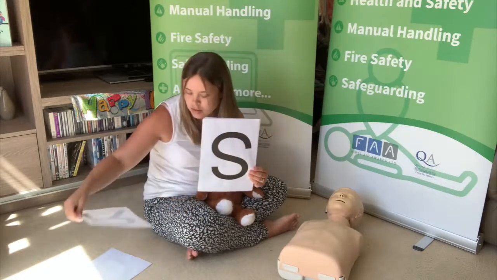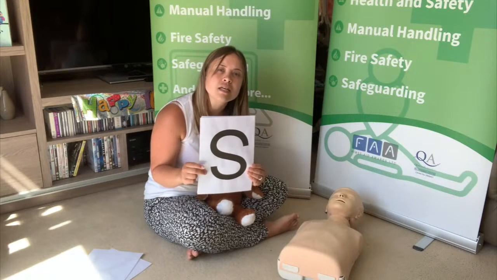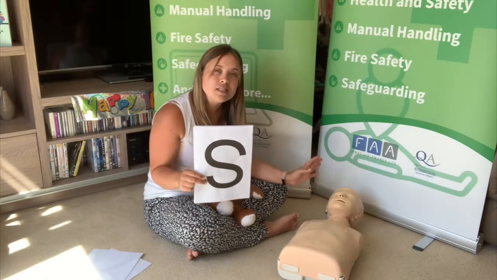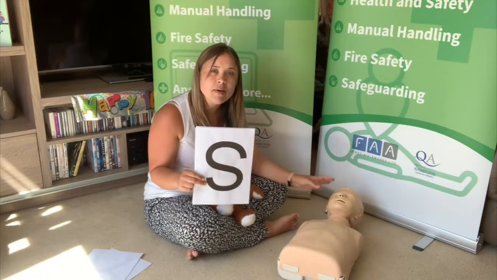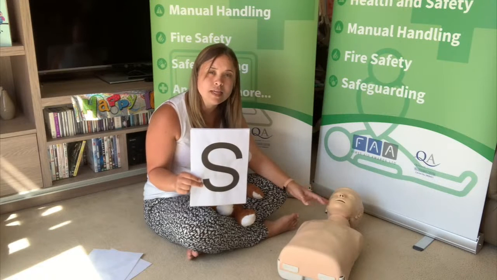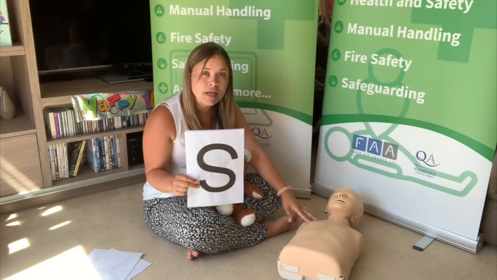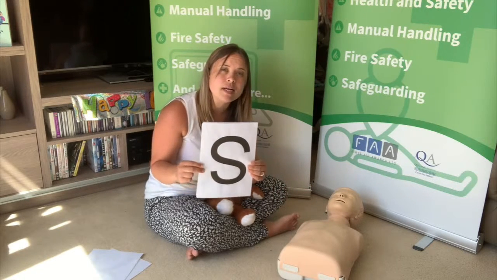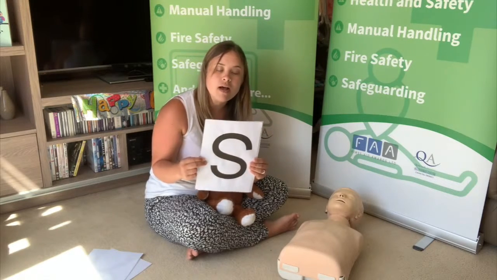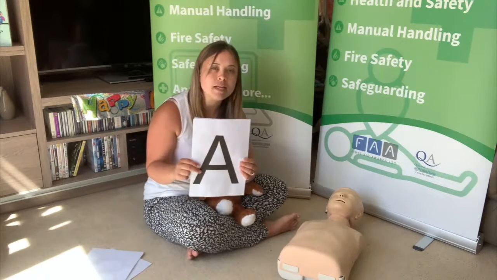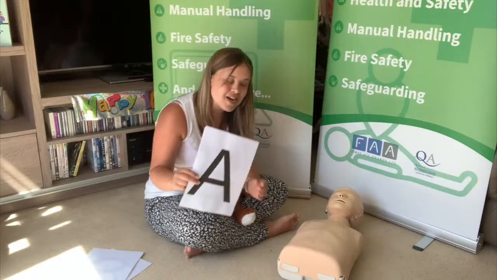Once we've done the response, what we are going to do next, well, his colour is not very good, he's very pale, he's got blue lips, an indication that he's not breathing, so we need some help quite quickly. So it's important to shout for help. Once we've shouted for help, we can then check the airway.